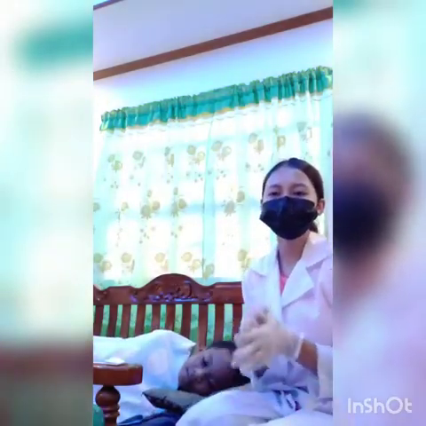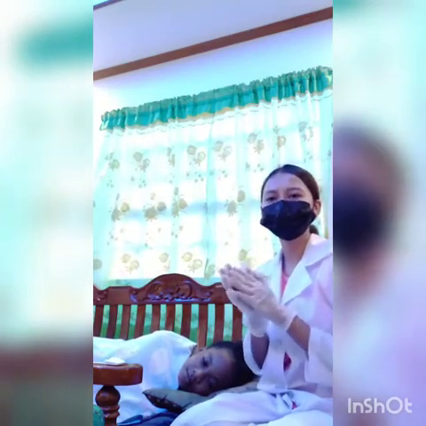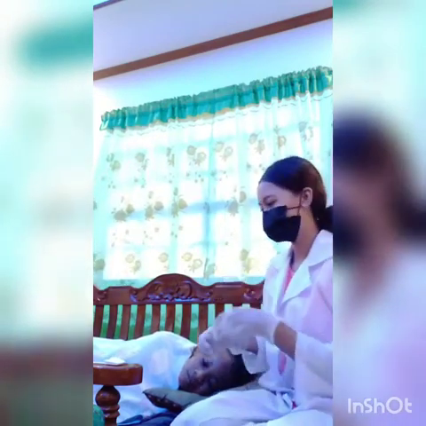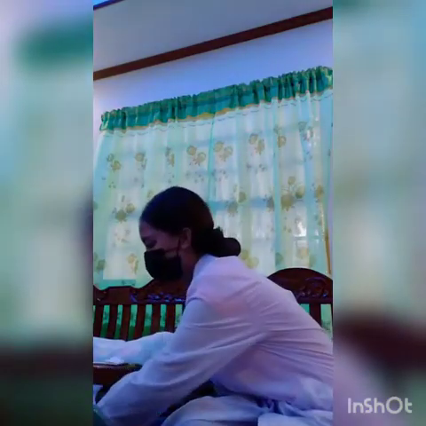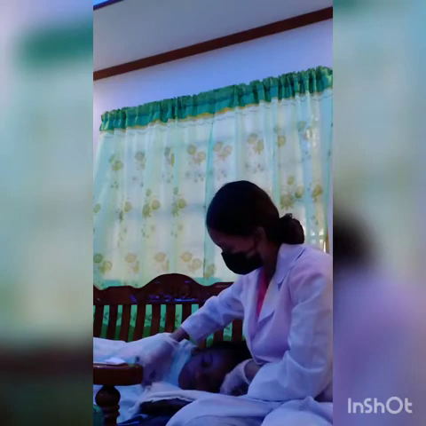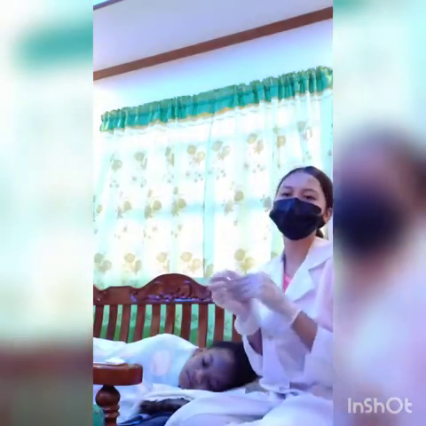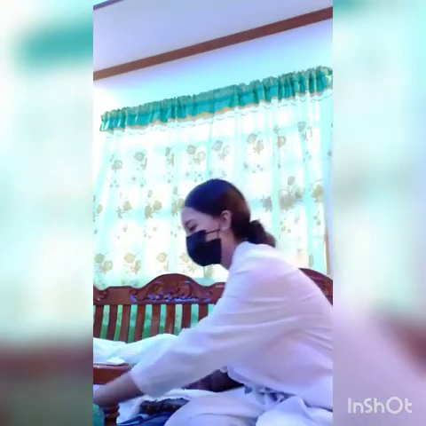And then after that is place the towel under the client's chin. And then after that, place the emesis basin under the patient's cheek.